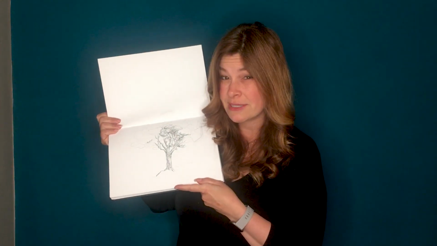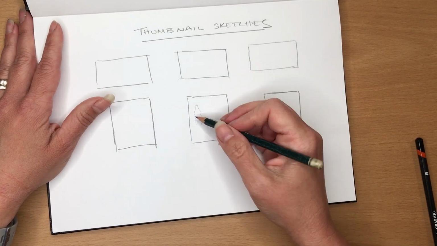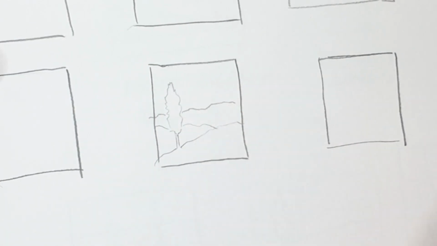Don't forget about your practice sketches. I have a window right there that I can look out and be inspired by the trees and actually look at something from direct observation rather than the images in my mind. And that will help inform my drawing. Thumbnail sketches are fast. Do them quick and just think about the basic layout. Don't get caught up in details.